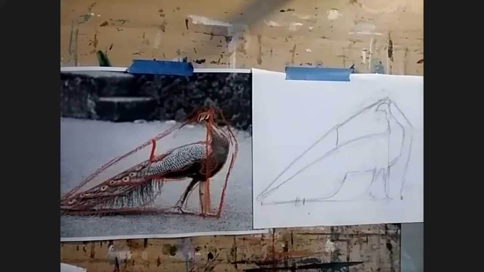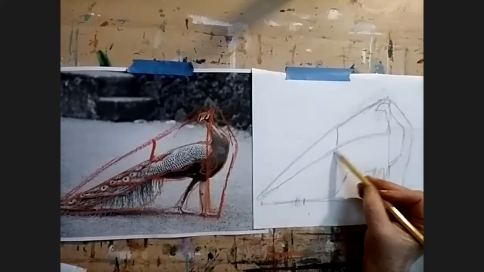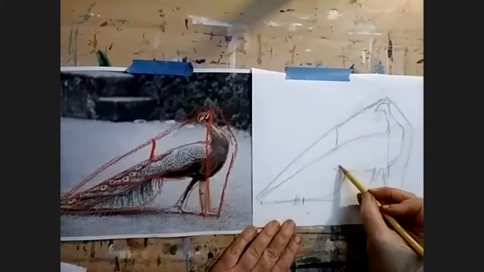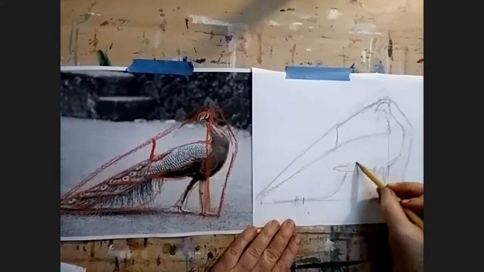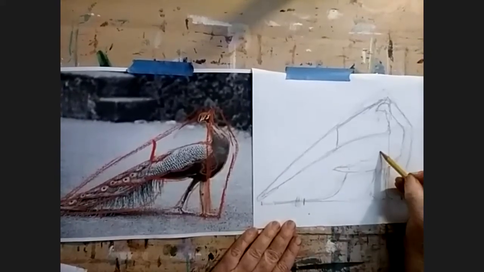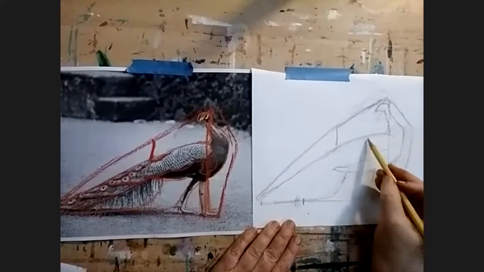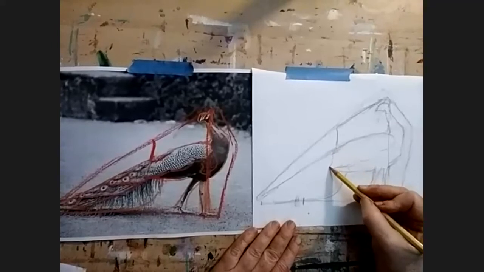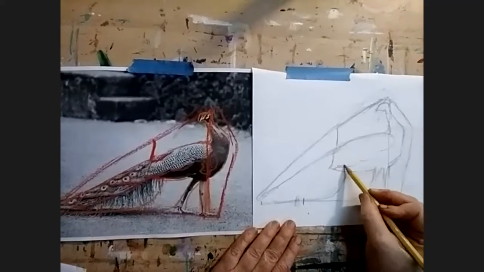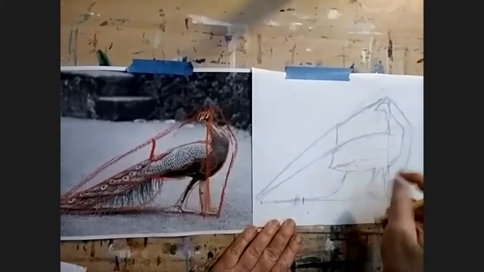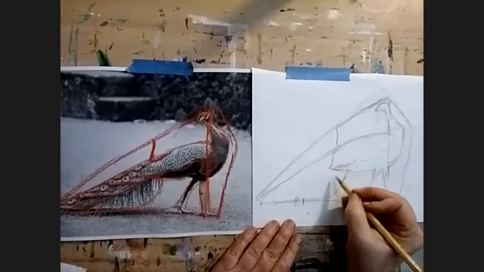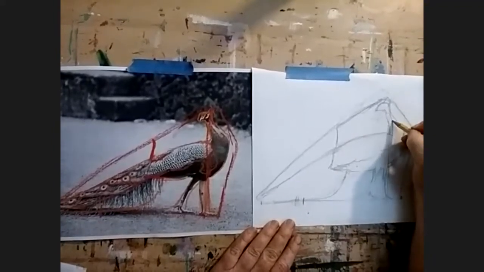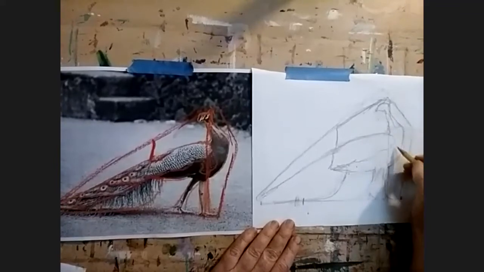All right, so here are the basics. So once we get in here, there's this kind of front part of the wing, which is more stripy or appears more stripy. I'm paying a lot of attention to this dark area here. There's a kind of light area here.